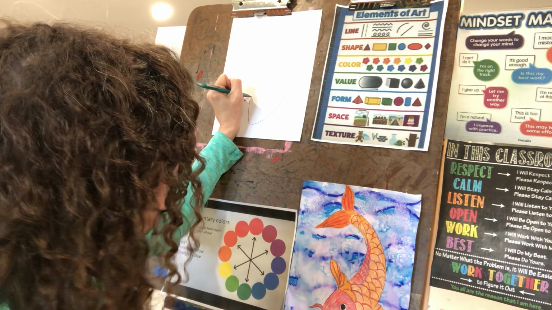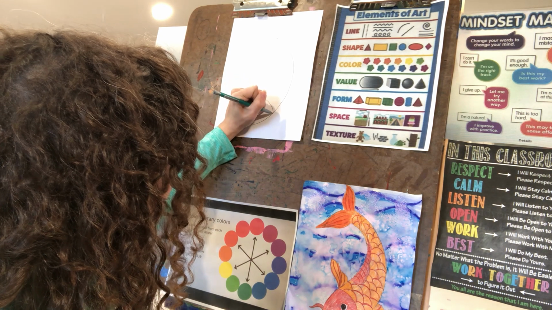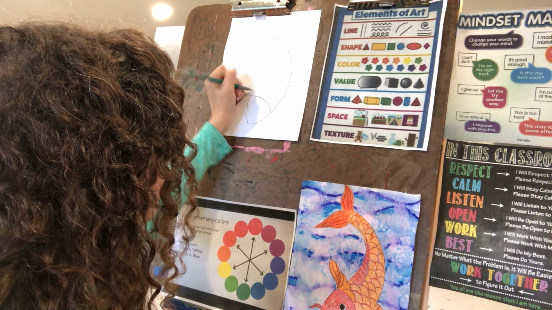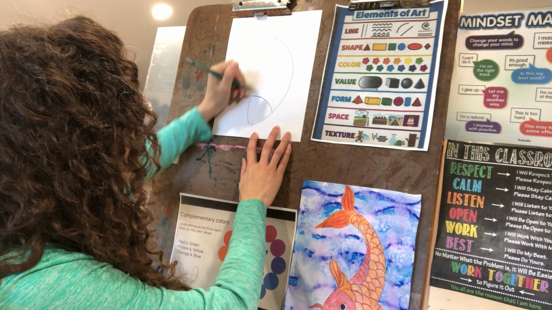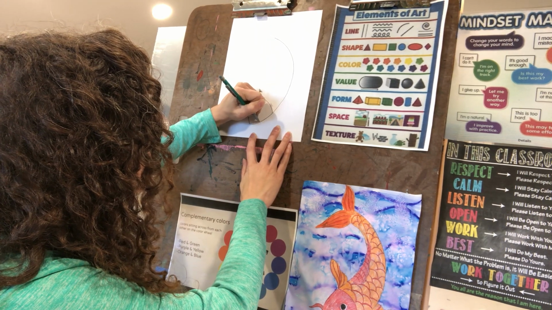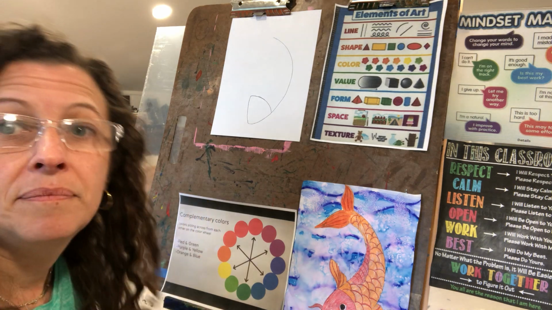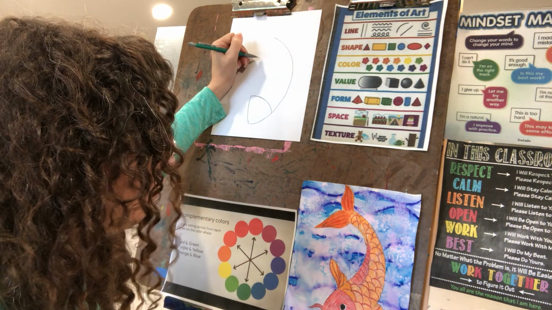Now I'm going to bring this across a curved line like that. Curved line, across, and I'm going to darken up these lines so that you can see them. Okay. So that's what we have so far, and we're only using curved lines.